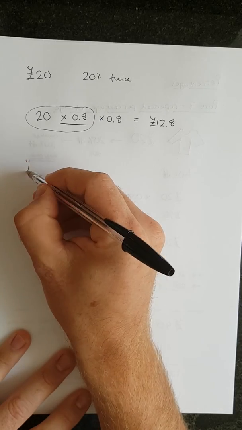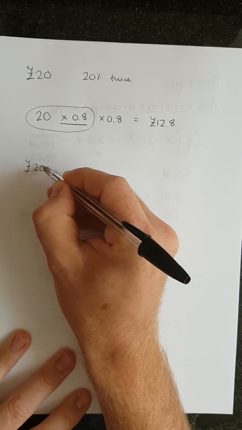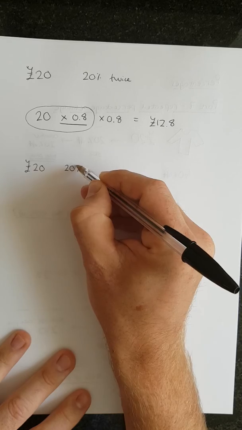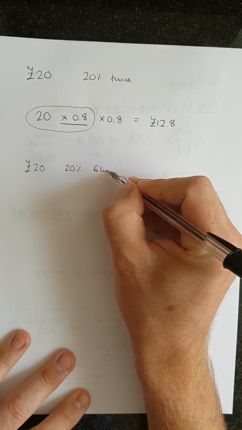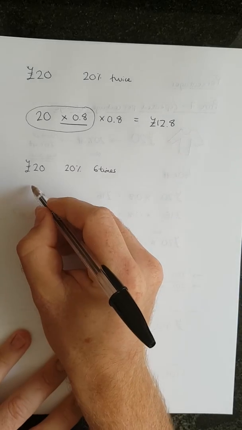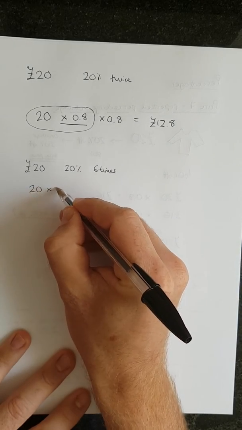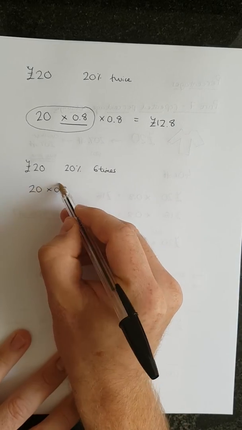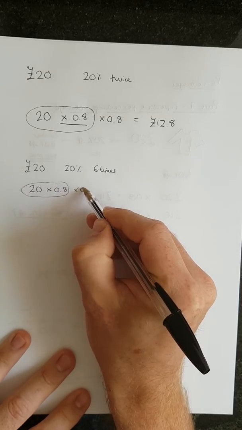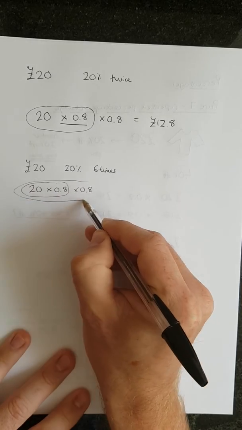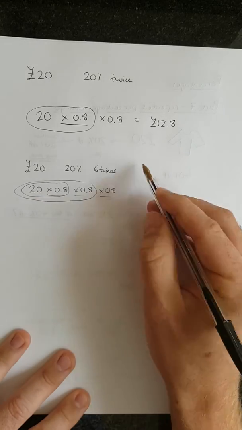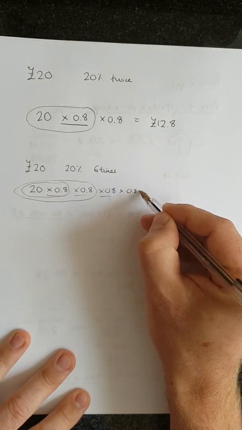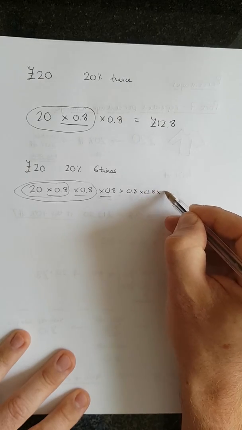Well, let's look at a similar case with bigger numbers to try and force the issue. Let's reduce it 6 times. So that's 20 times 0.8. Then the answer times 0.8. Then the answer times 0.8. 1, 2, 3, 4, 5, 6.